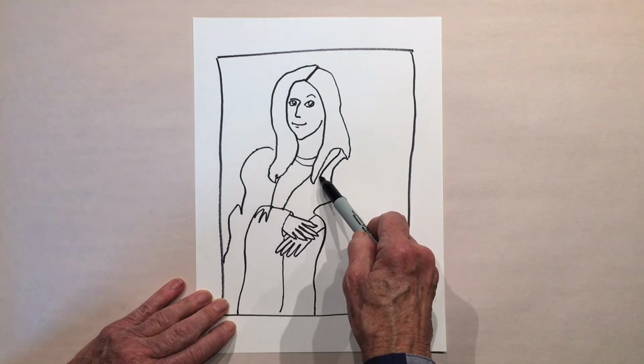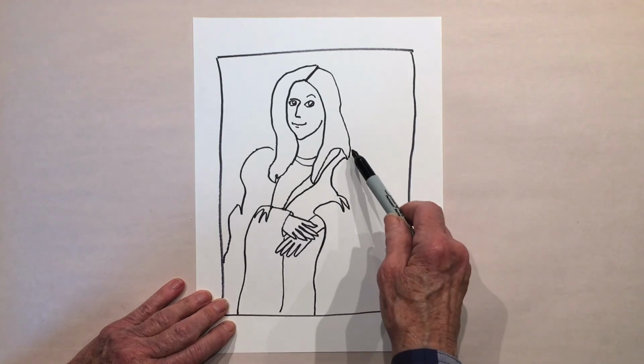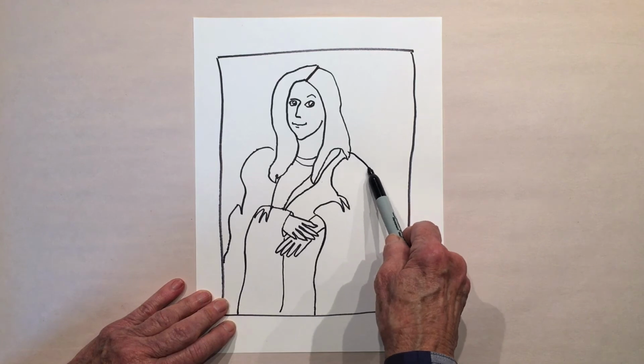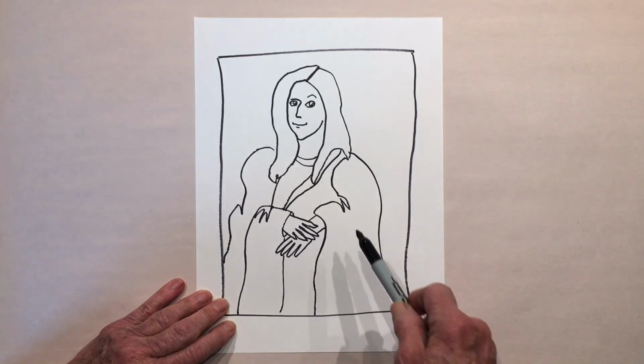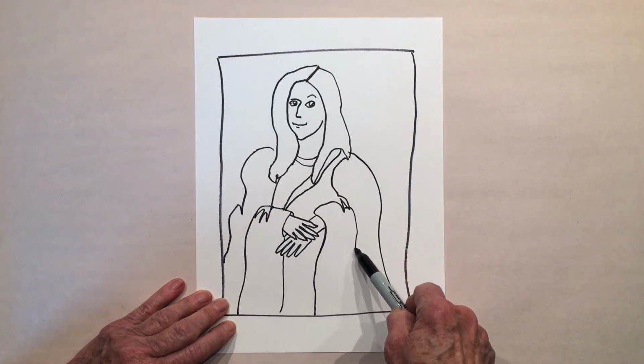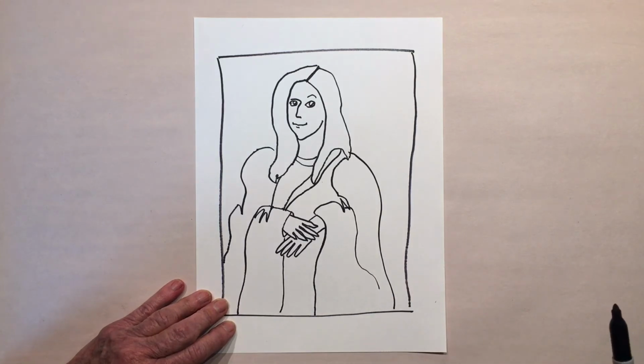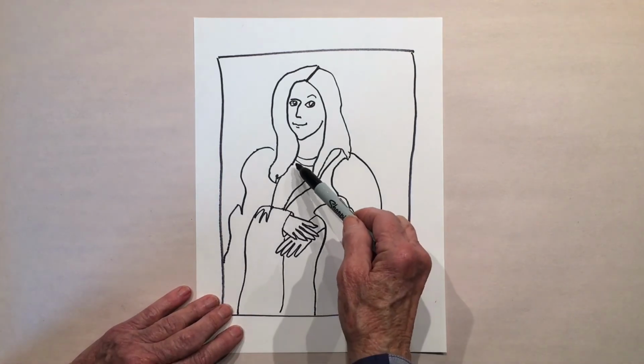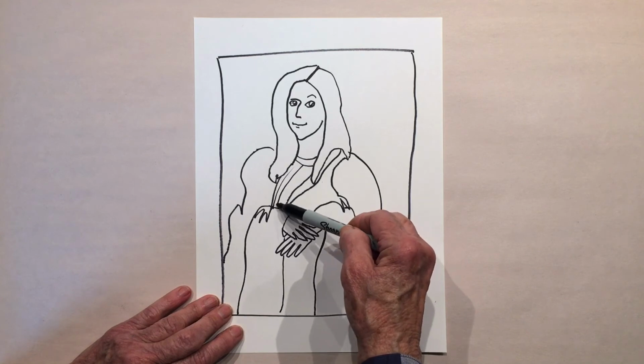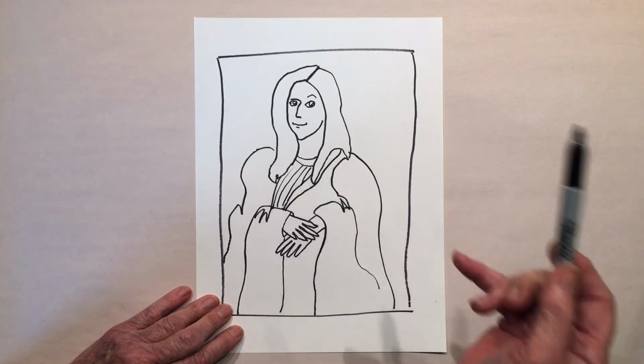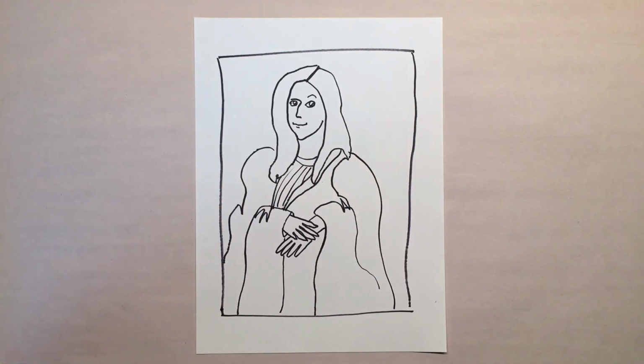And add a little extra piece of fabric here, and then the shoulder can come down and off the page. Let's add a little bit of a line here. Let's just make more fabric. There, it's that simple. Now let's add a little bit of she has a slight decoration on her chest. Phew, that's our Mona Lisa for today.